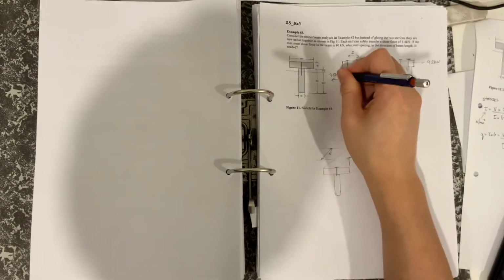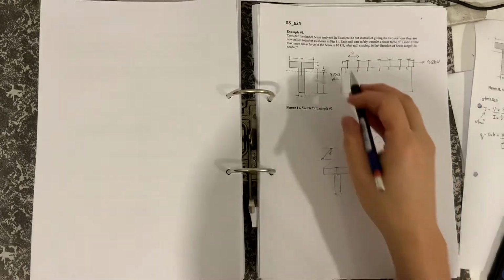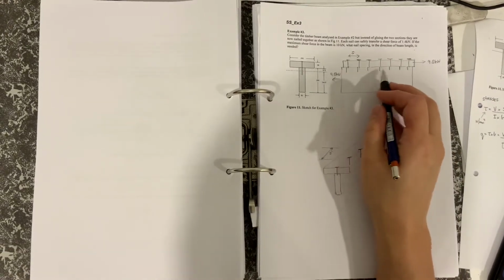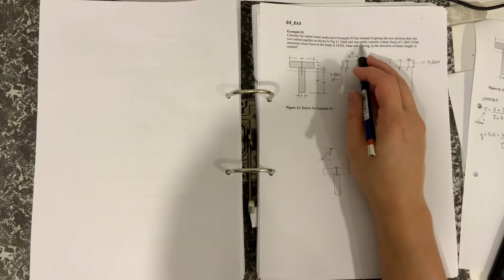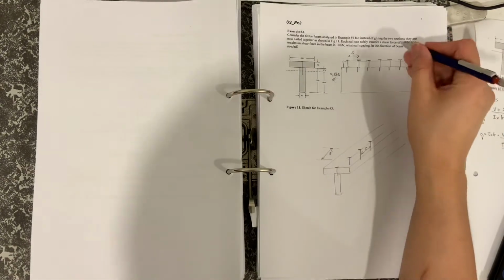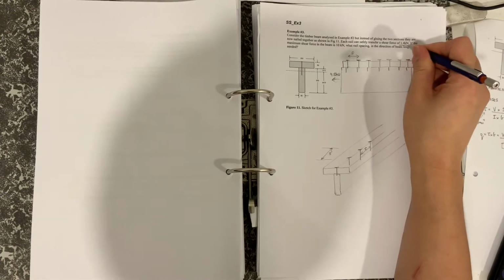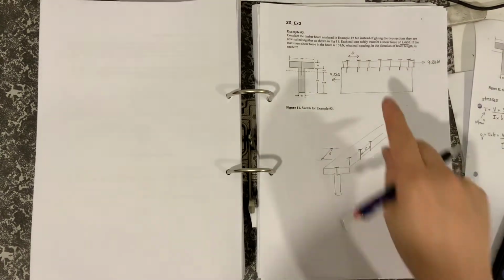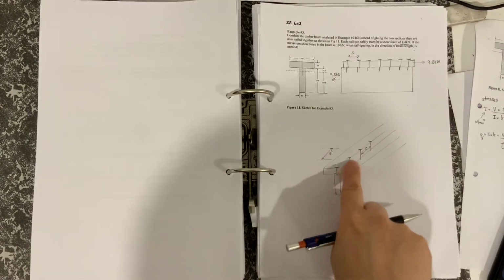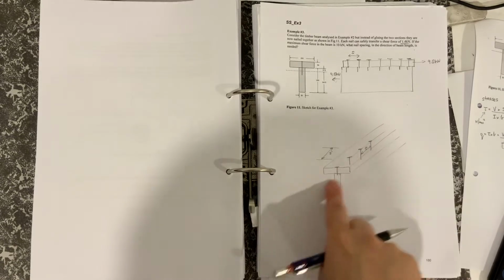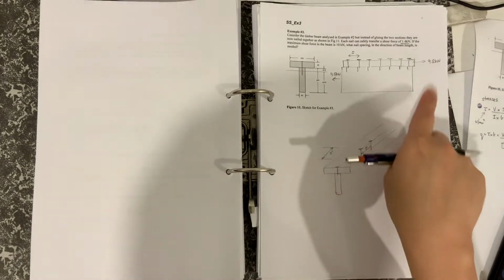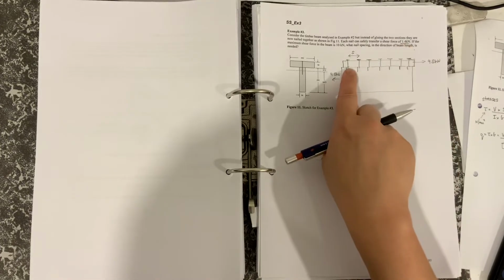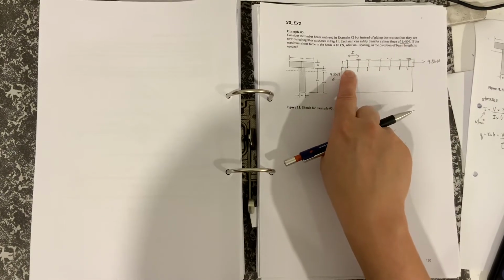You take the 9.8 and divide that by the 7 nails, and then you would say each nail can safely transfer a shear force of 1.4 kilonewtons. Obviously this is in the longitudinal direction, or along the length of the beam. So that's what that means. And you can see these nails would just shear off.